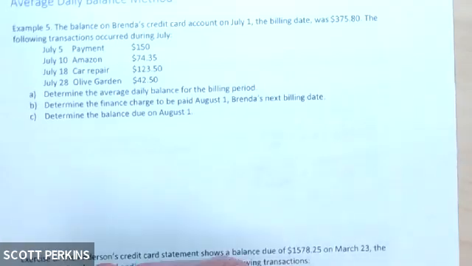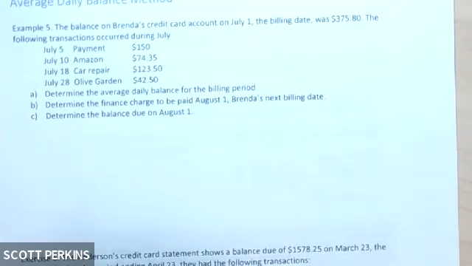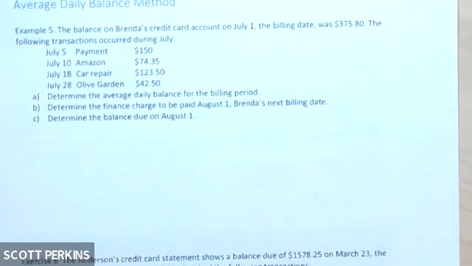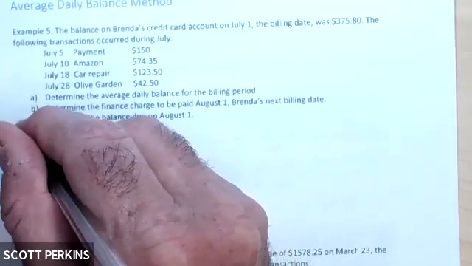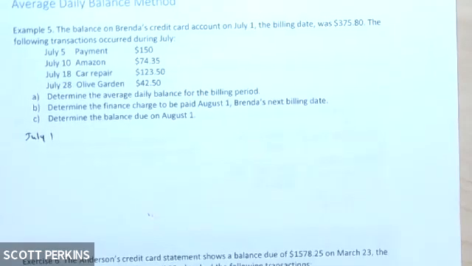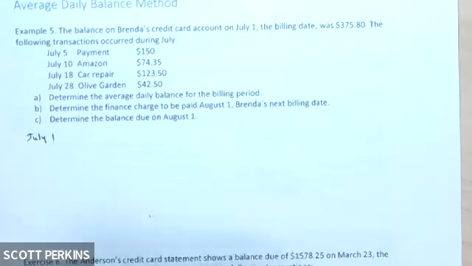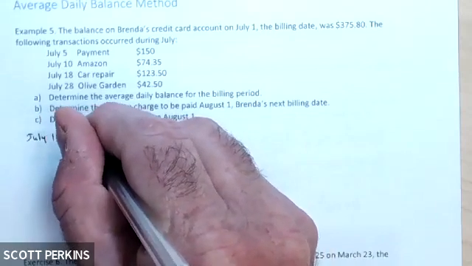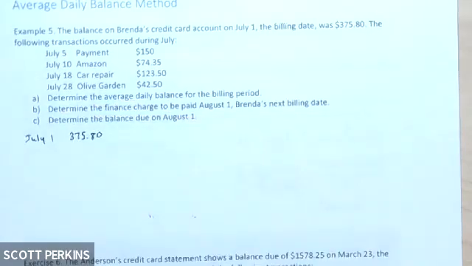So what we're going to do is say, okay, the balance started out on July 1st. On July 1st, the balance started out as $375.80. Here we go. How many days does the balance stay 375.80? Now we can look on my calendar, but you're probably not going to have a calendar when you do your problem. So let's count it up.